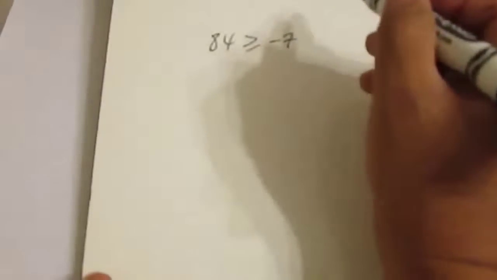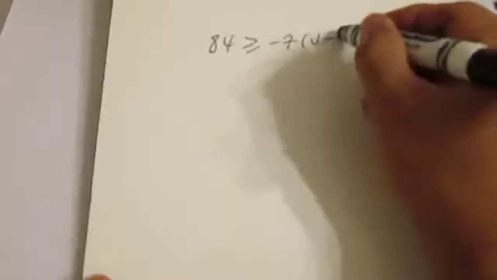Alright, so the next one is 84 is greater than or equal to negative 7 times (v minus 9).